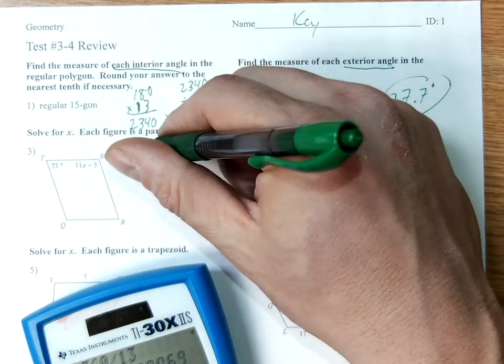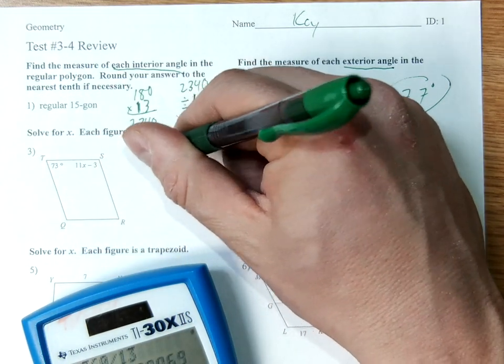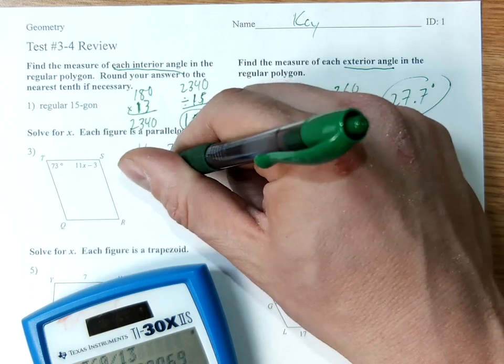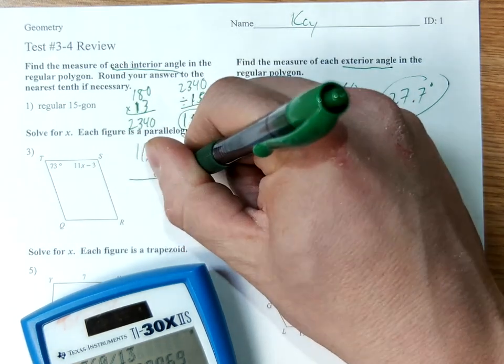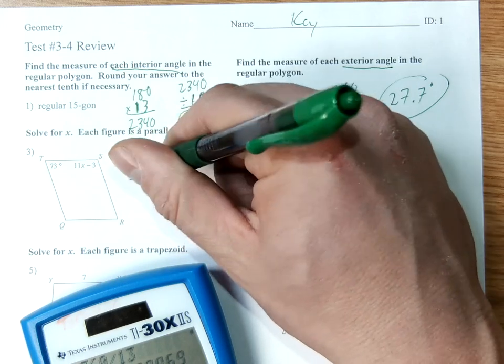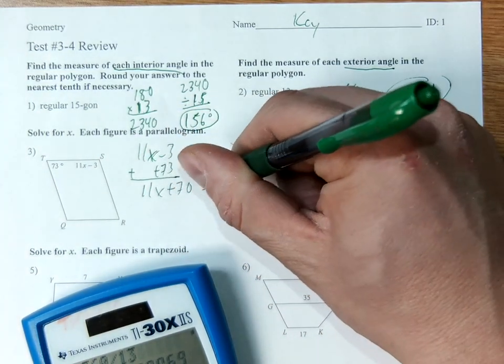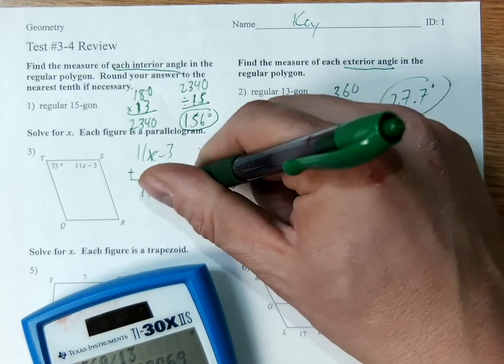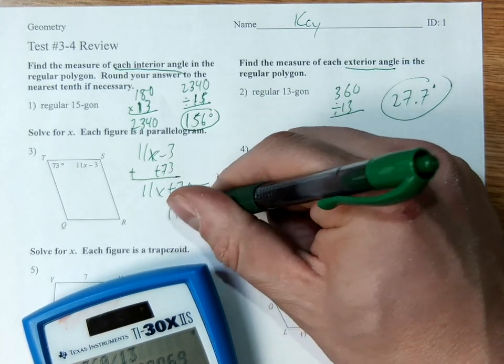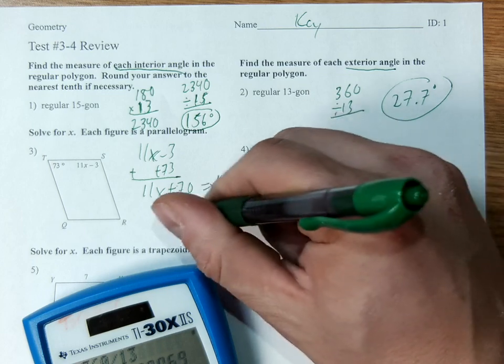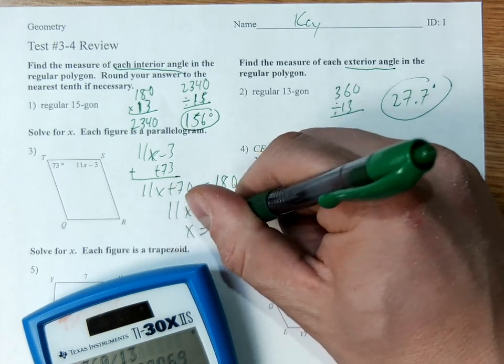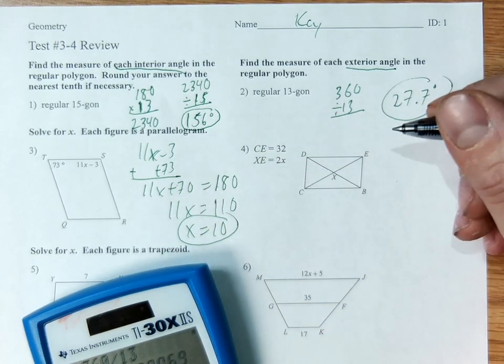Alright, next thing, a parallelogram. Adjacent angles are supplementary. So I'll take 11x minus 3 plus 73. We're adding this, 11x plus 70, and it will be equal to 180. So take 70 from 180, you'll get 110. Divide 110 by 11, you'll get 10. Value of x here is 10.